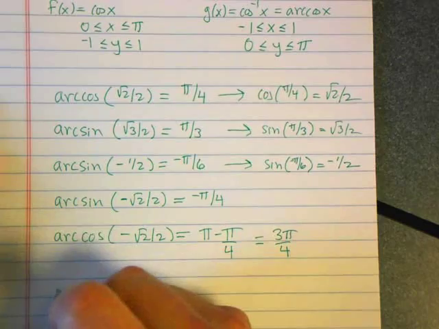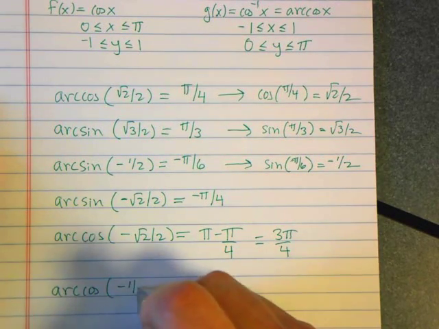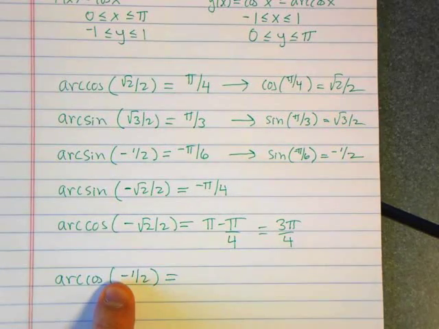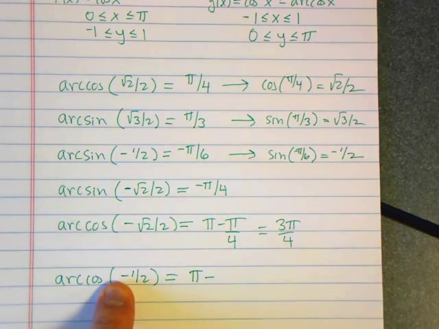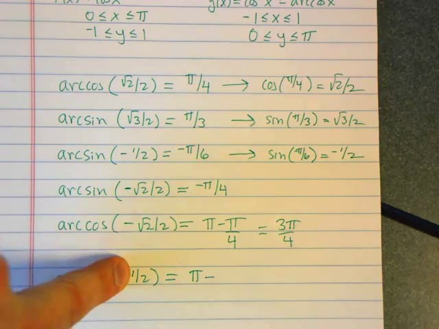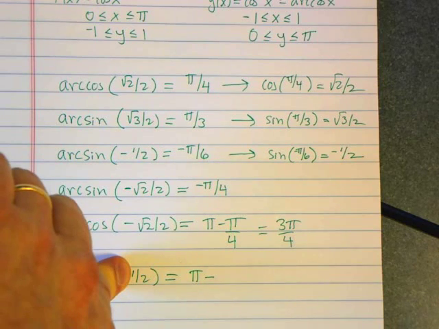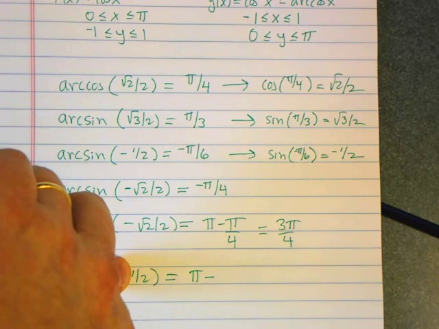How about the arc cosine of negative 1/2? I begin by noticing this is a negative, which tells me my answer is going to be in quadrant 2. So it's going to be pi minus something. If I take the negative sign away, it's pi over 6, not pi over 3. Pi over 6, yeah.